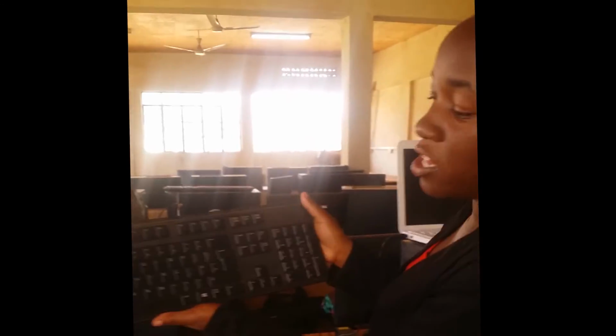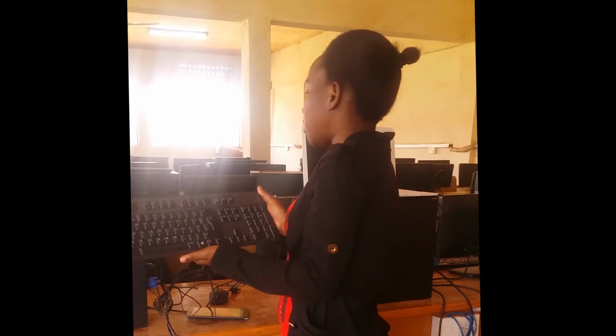This is the enter key. This is the backspace key. These are numbers. All the things that are here have got duties, and they are used to enter data into a computer. Whenever you press a key, it is shown on the monitor, and this is what we call a monitor.